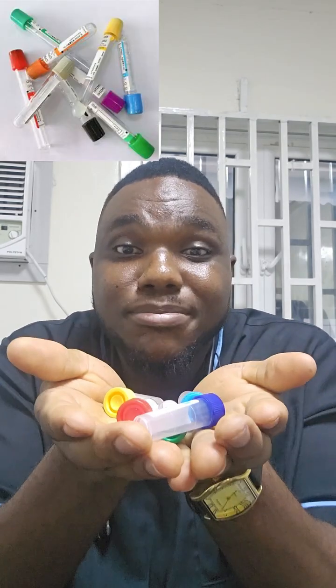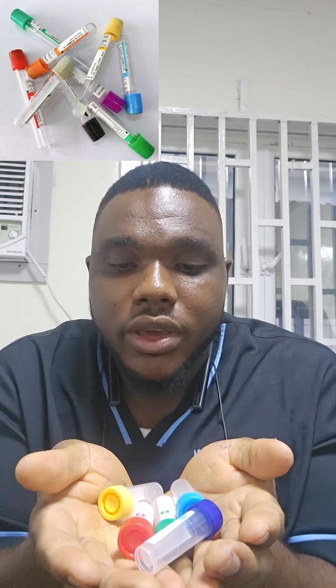The vacutainers also work with the same principle I just explained with these sample containers. So if for example you see the vacutainer of EDTA, most times they have this lavender color, or what we call purple coloration. It's a longer tube, but the mechanism of action is the same as with every other sample container I've spoken about.